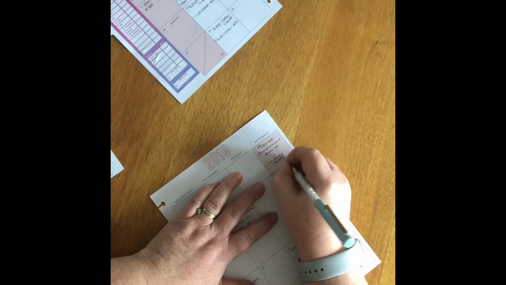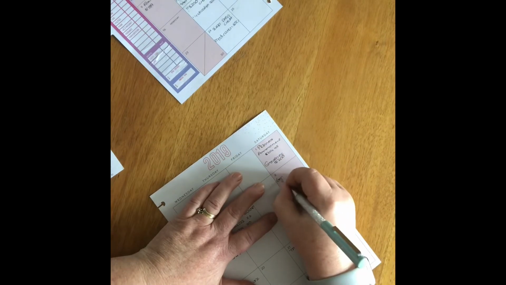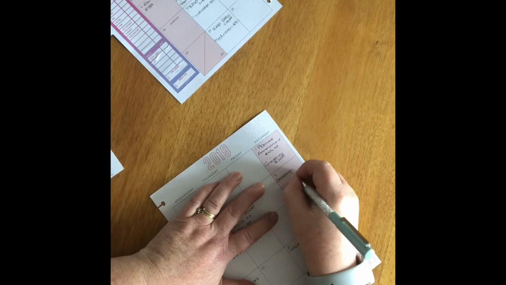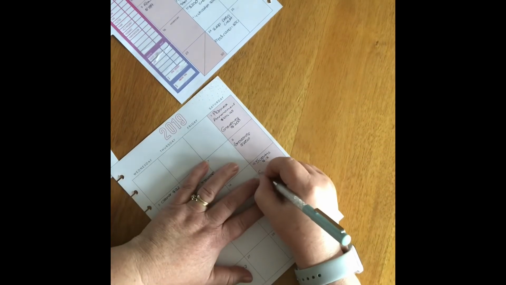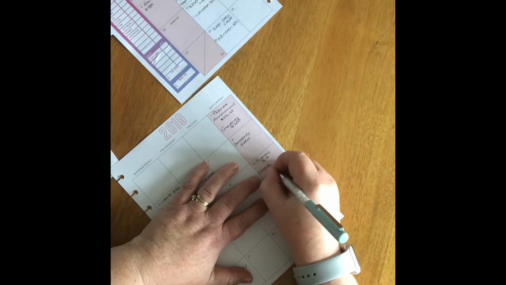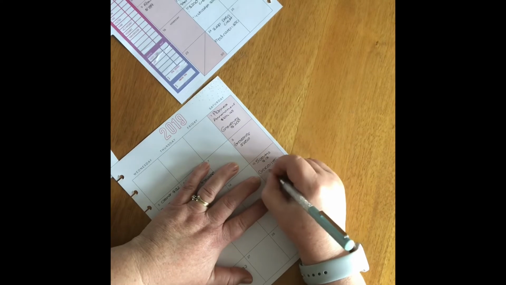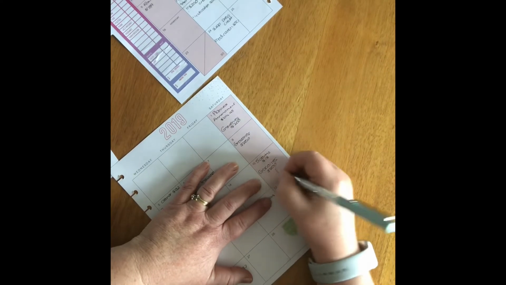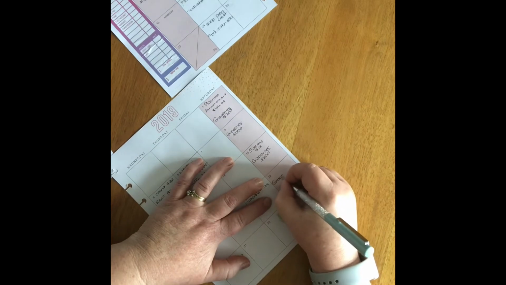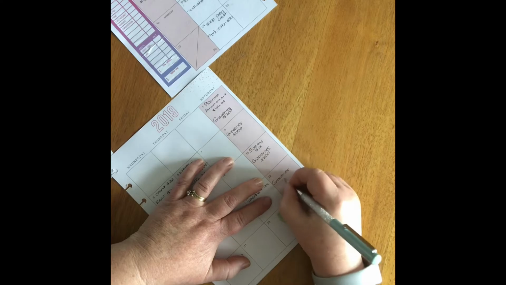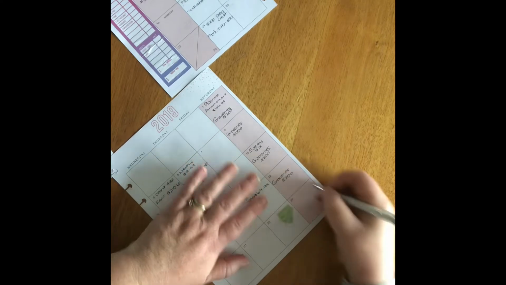Groceries, 200. We can always change that if we need to. It's 200.